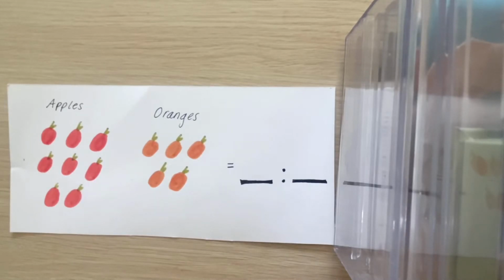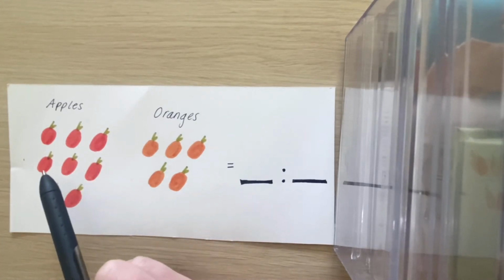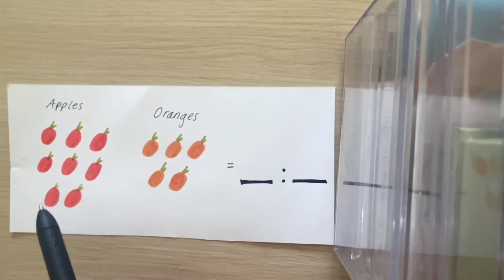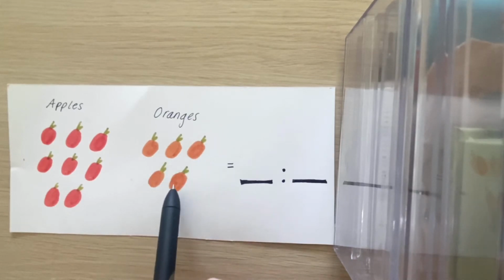In the first problem, we are looking at the ratio between apples and oranges. If we are shopping for fruit salad and the recipe calls for apples and oranges, we need to figure out how many of each we need to make the perfect fruit salad. First, we're going to start by counting each of them. For apples, we have 1, 2, 3, 4, 5, 6, 7, 8. 8 apples. And for oranges, we have 1, 2, 3, 4, 5.